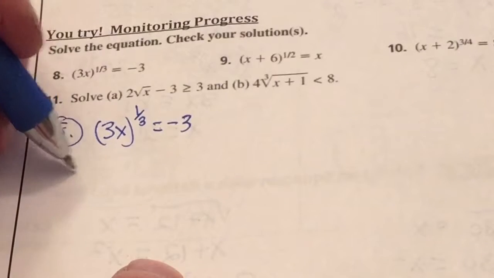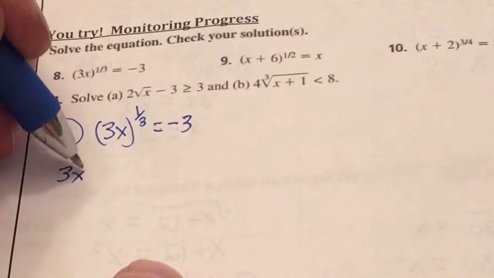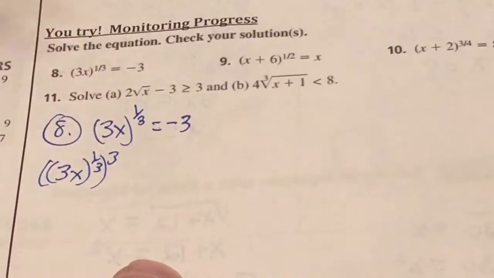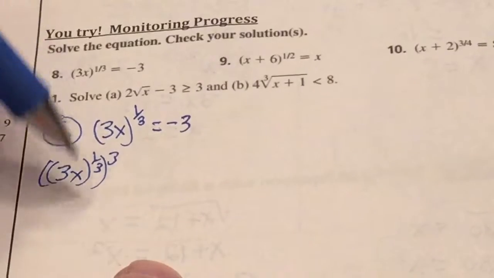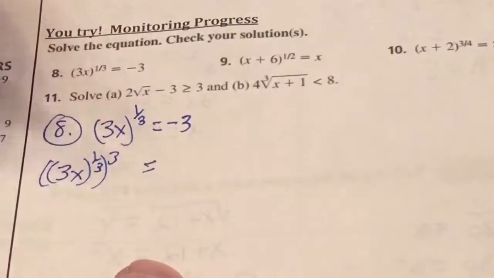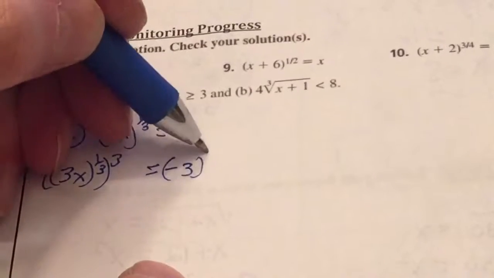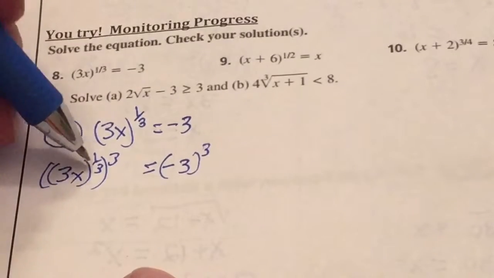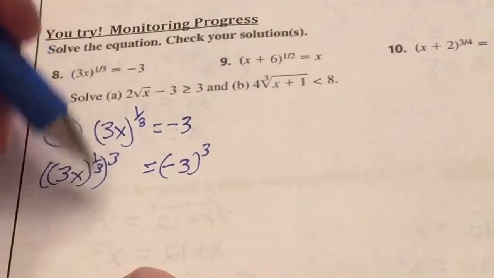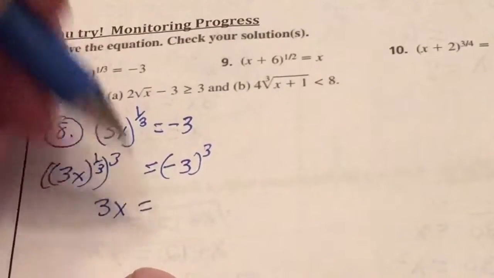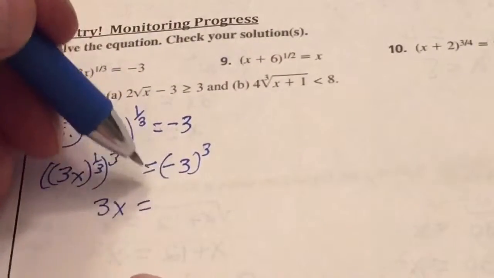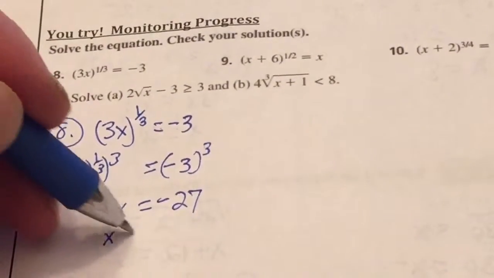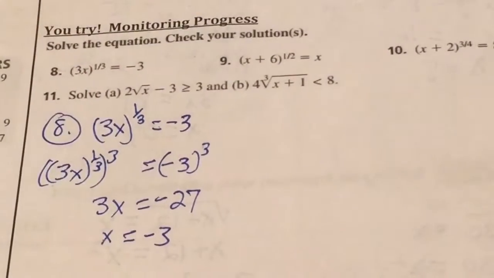But what you can also do is say, well, I had 3x to the 1/3 power. I want to raise that whole thing to the 3 because 1/3 and 3 are reciprocals. And when you multiply them, you'll get 1, and that's what we want. And then over here, we're going to have -3 to the 3rd. So this works out where this becomes 3x to the 1st power, which is just 3x, and -3 to the 3rd power is -27, and then I think you can see that we would divide by 3 to get -3.